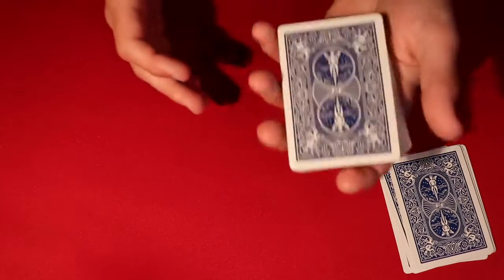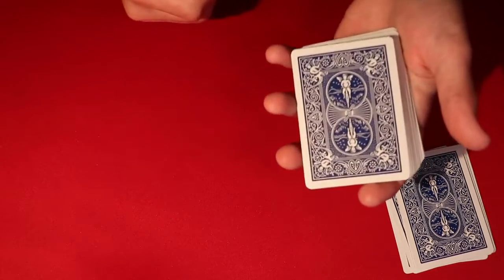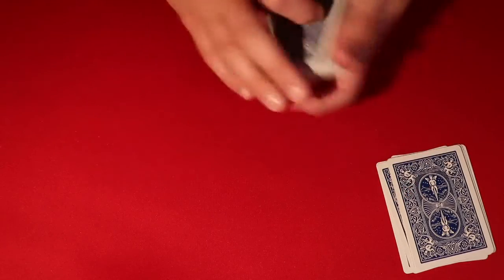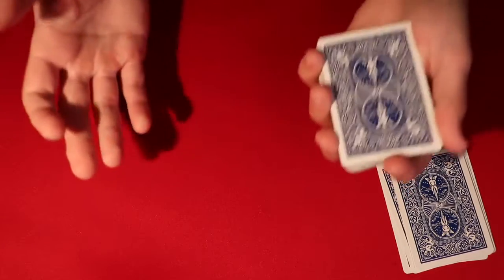The spectator's card is obviously X amount of cards down from the top. You won't necessarily know, because you don't know the value of the packets, but you do know that it's not going to be more than 10.